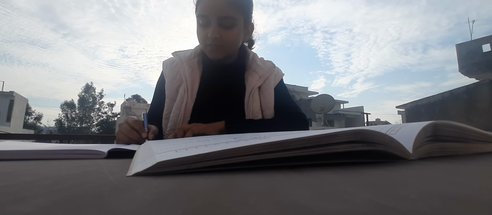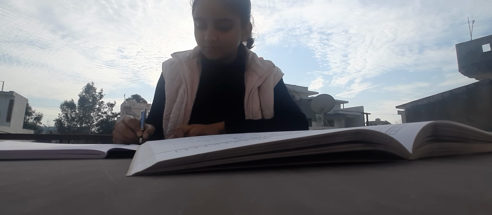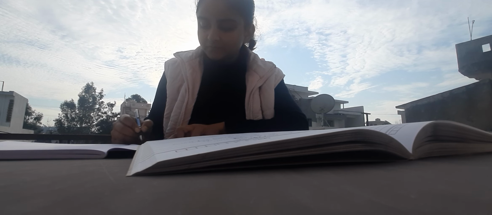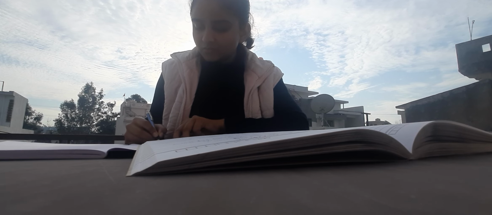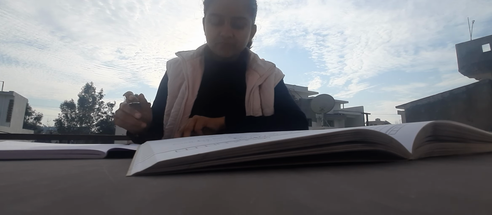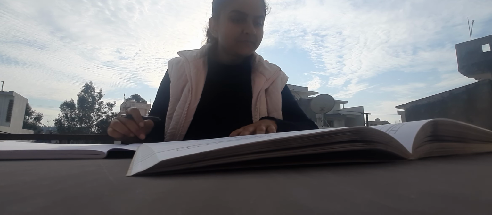EMF is equal to minus d phi by dt. 30 is towards this side and 20 is towards this side. How much is left on this side? 10 is left alone. EMF 10, which is towards this side.